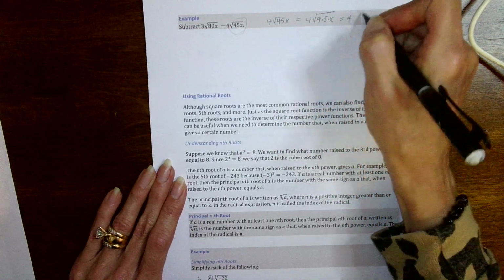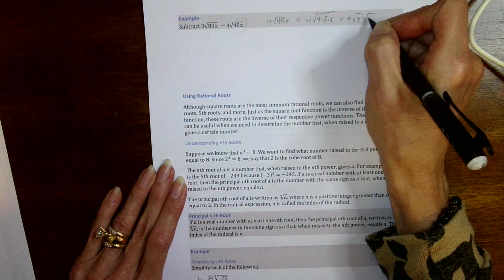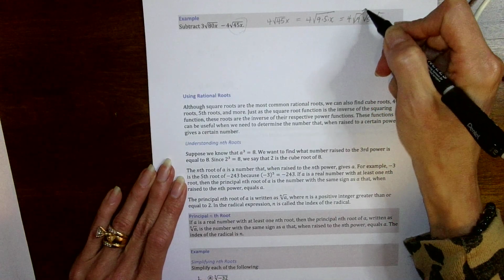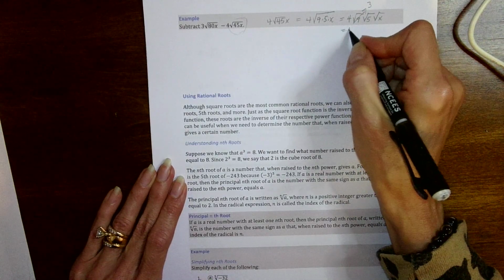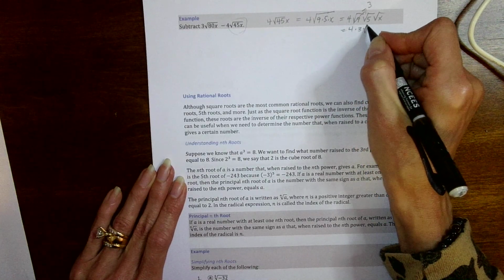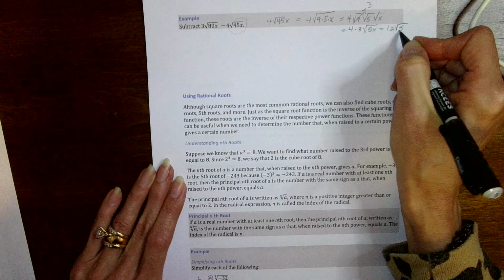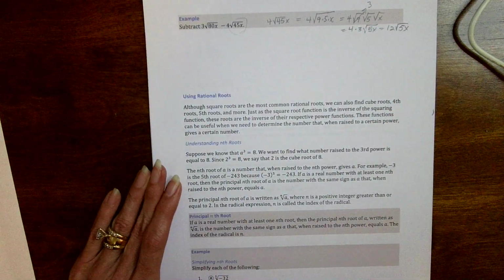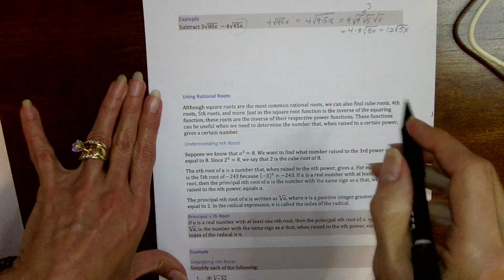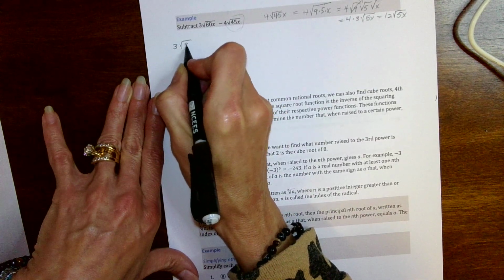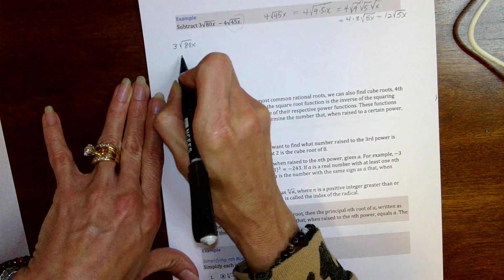So that's 4 times the square root of 9, the square root of 5 times the square root of x. So this would become 3. So this would be 4 times 3 times the square root of 5x, or 12 square roots of 5x. And so I bet 80, let's look at this term.